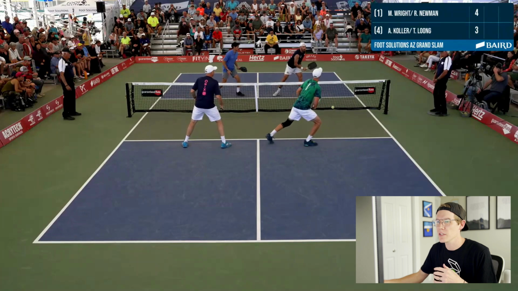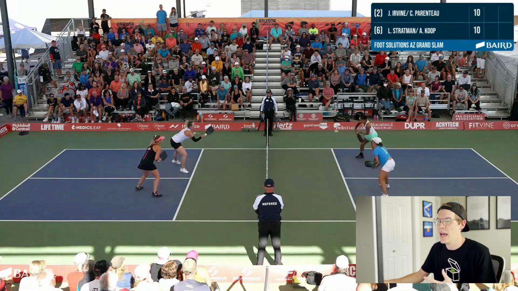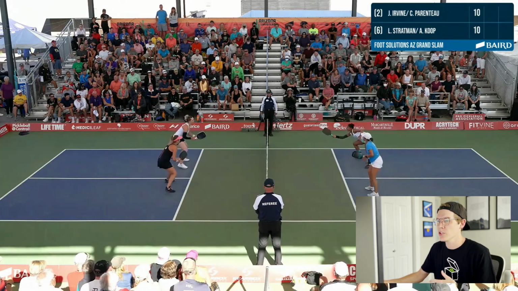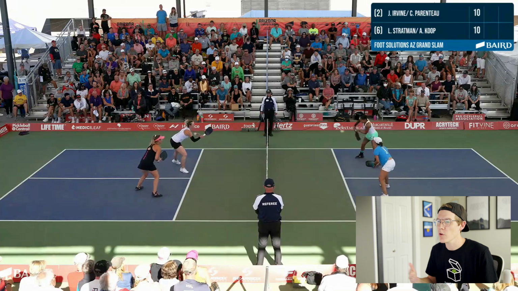Okay, so let's look at another example. This example comes from Andrea Koop. She gets this dink that is a little high, but is still below the net, so she can't hit down on it. When you get a dink that is close to net height and you're in a stable position, this is an opportunity to attack. So Andrea decides to attack this and rolls it over the net and targets Jesse's paddle side hip. This earned her a high ball that she could swing down on and put away.